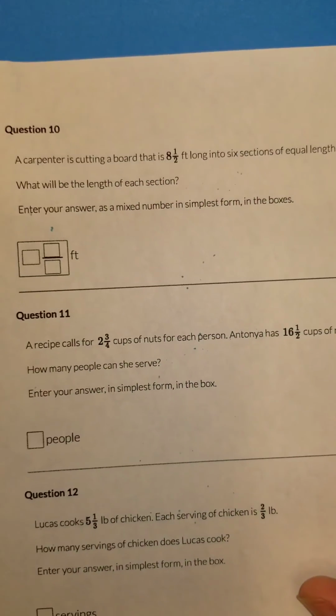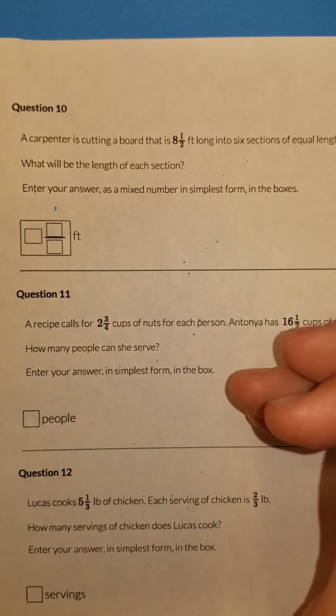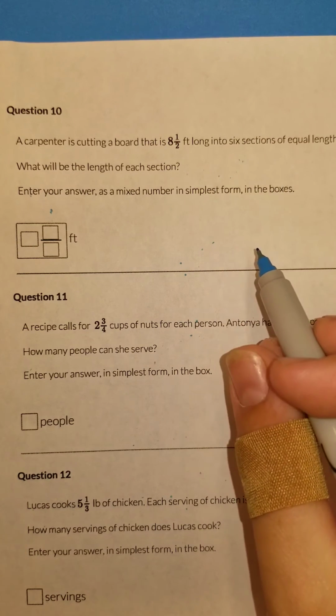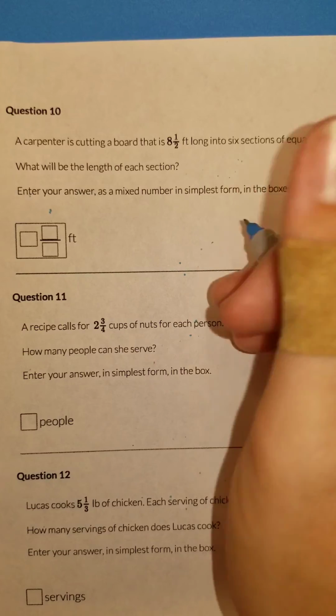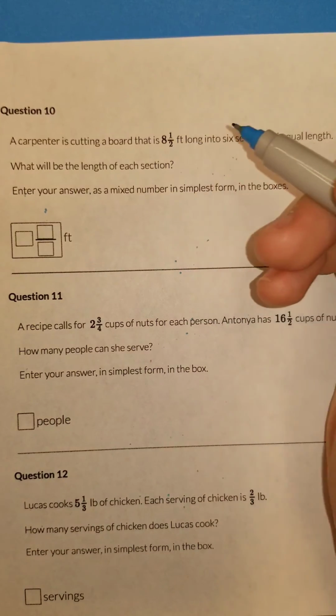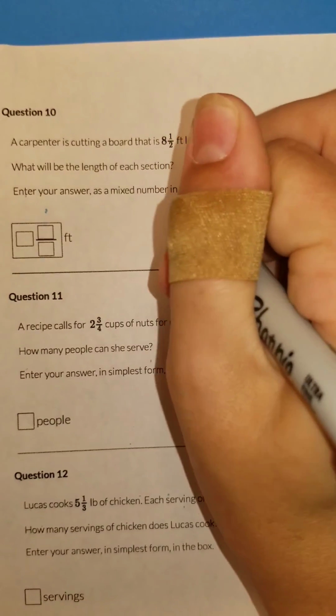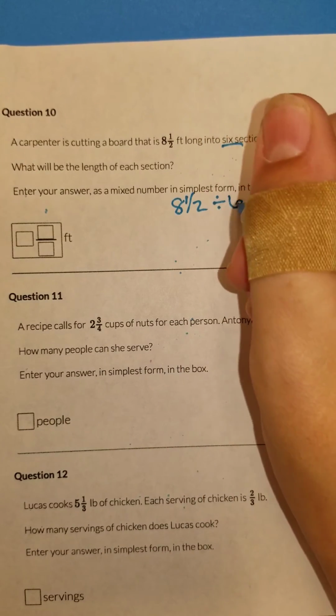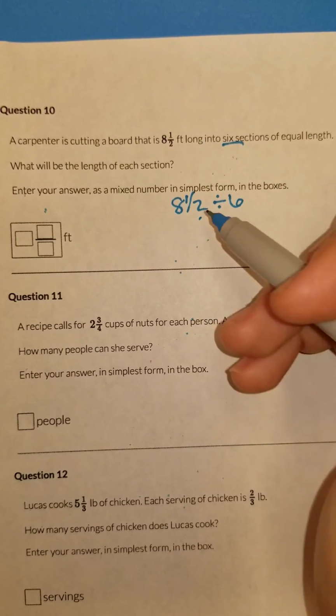Okay, number 10. A carpenter is cutting a board that is 8.5 feet long into 6 sections. What will the length of each section be? So the first thing we're going to do is turn 8.5 divided by 6 sections. So we're going to turn this into an improper fraction.